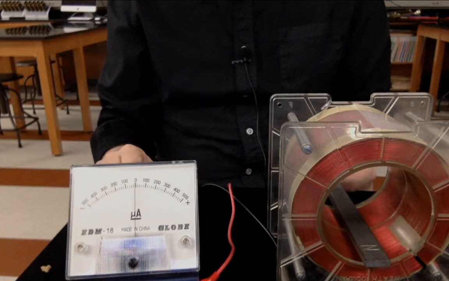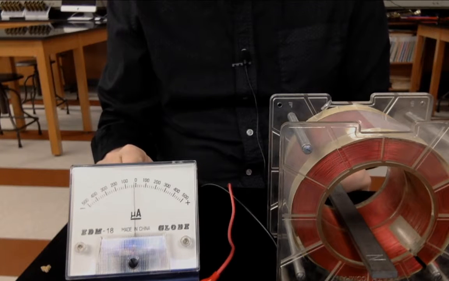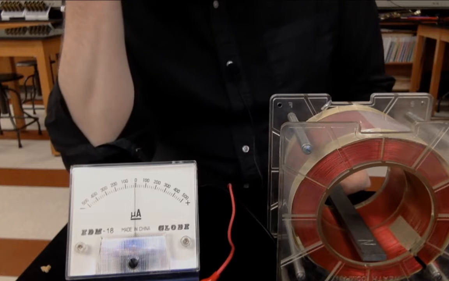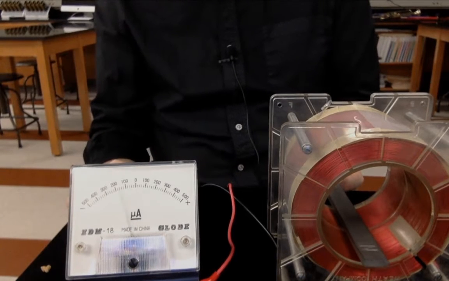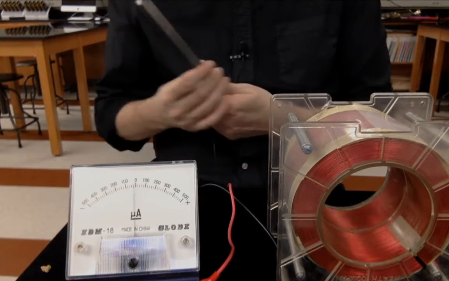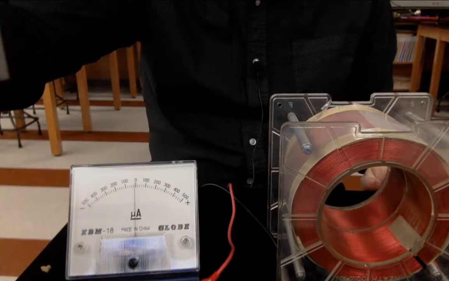Not only that, but what if I move it one direction, push it into the loop, the needle moves one way, and if I pull it out of the loop, the needle moves the other way, in, out, in, out. I can actually generate an alternating electrical current by just taking this magnet and moving it back and forth in my wire.